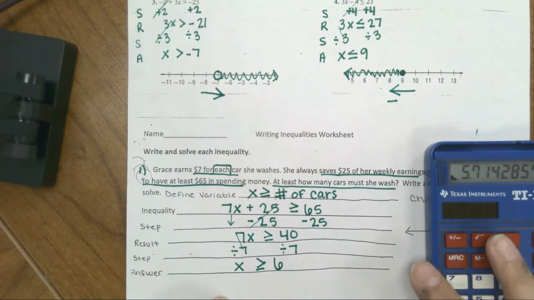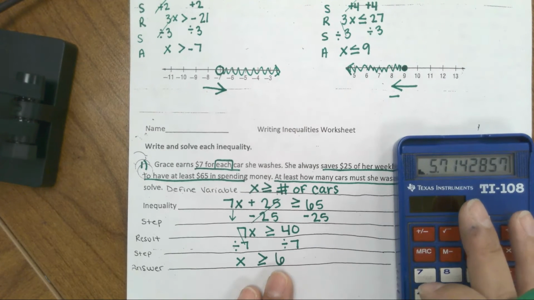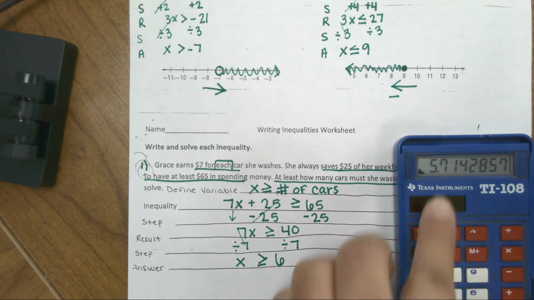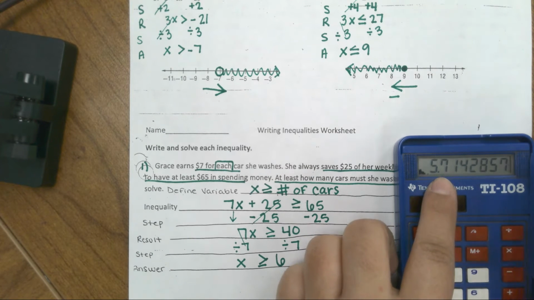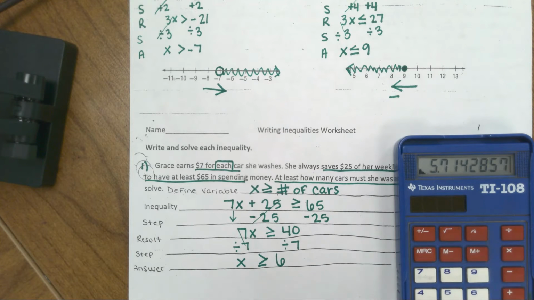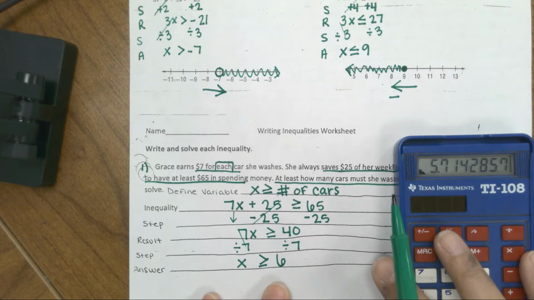So once again, let's walk through why I rounded up to 6. The reason I rounded up to 6 is because 40 divided by 7 is 5.7. If you went to a car wash and you were that 5th car and they didn't finish washing the car all the way, you would be upset. So you'd have to round up. Okay, so that's the reason why we rounded up.